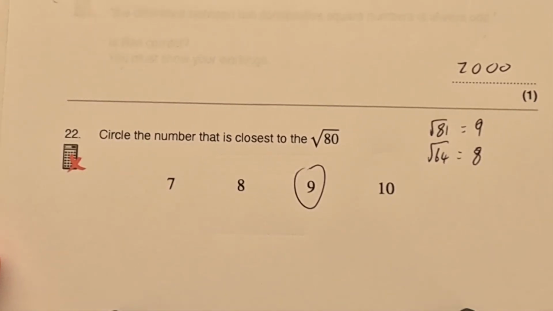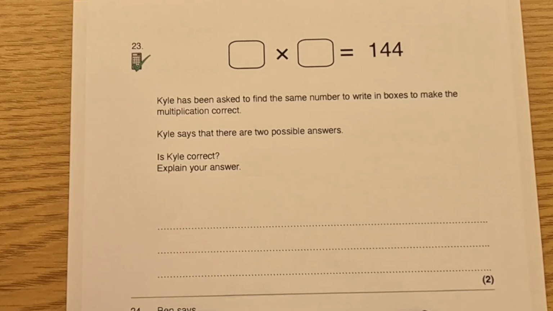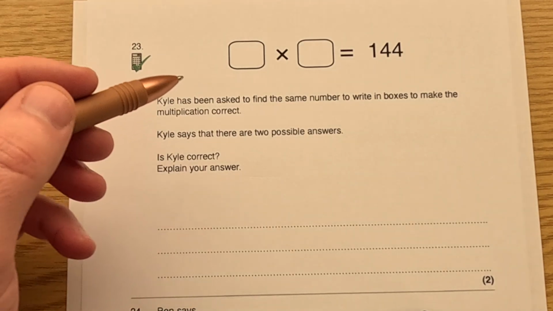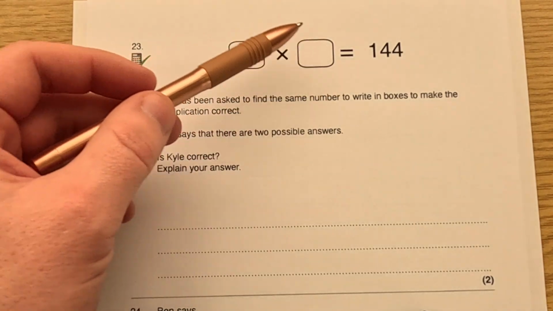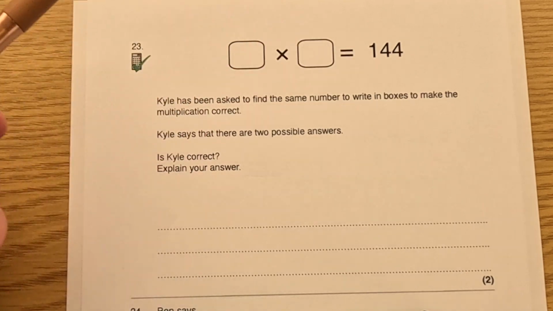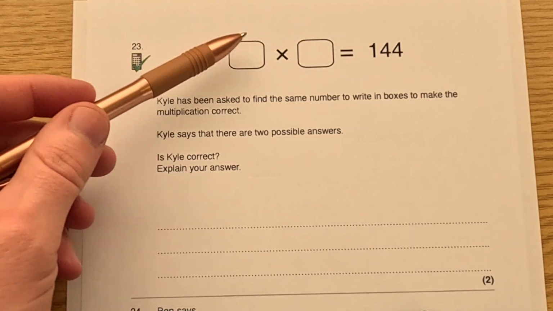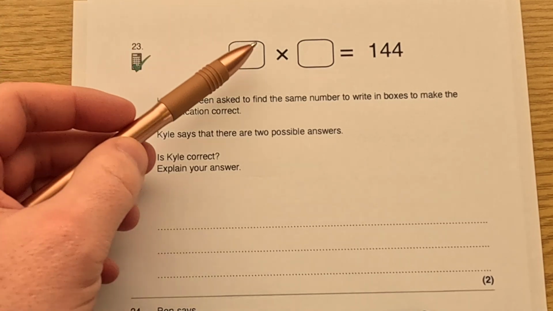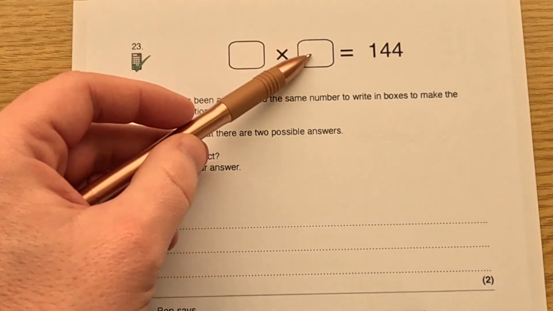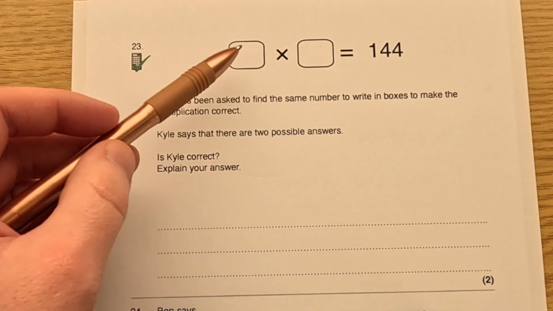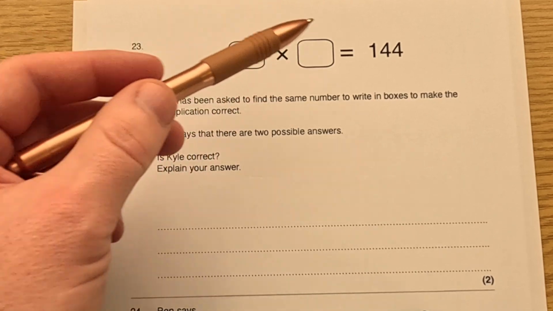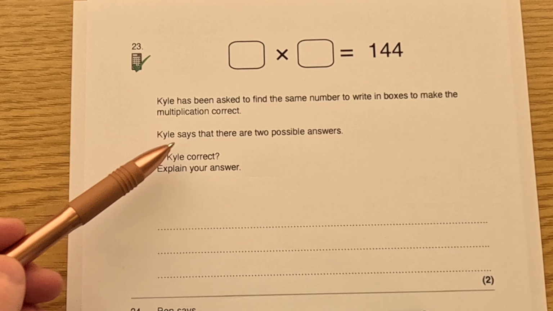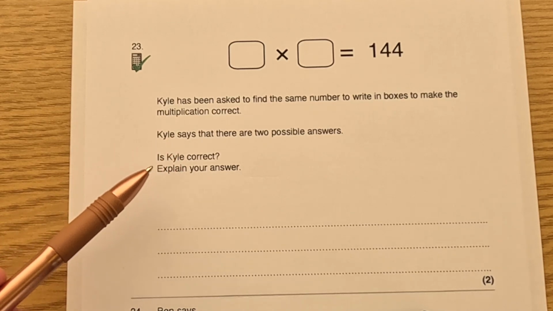Okay, let's look at our next question, question number 23. Question number 23 says, Kyle has been asked to find the same number to write in these boxes to make the multiplication correct. So he wants to find the same number to put in both of these boxes. And Kyle says there are two possible answers. So there are two possible pairs of numbers that he could put in here, where it's the same number, that if you multiply it together, you'll get 144. The question asks, is Kyle correct? And to explain our answer.